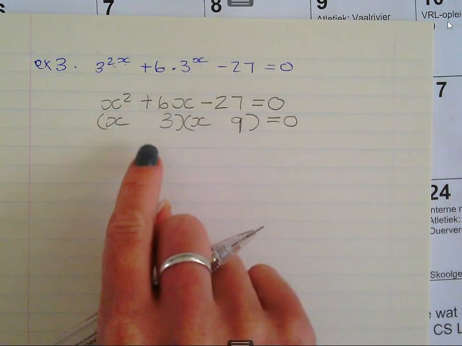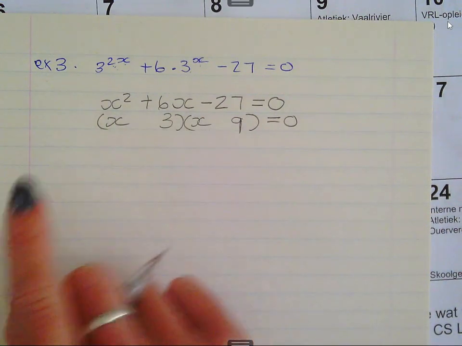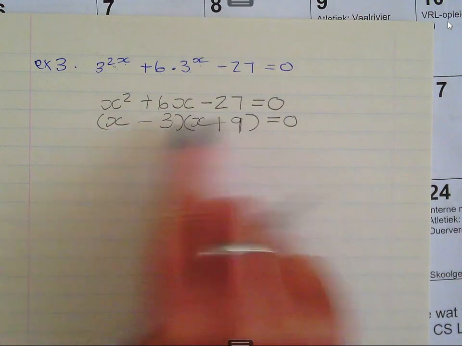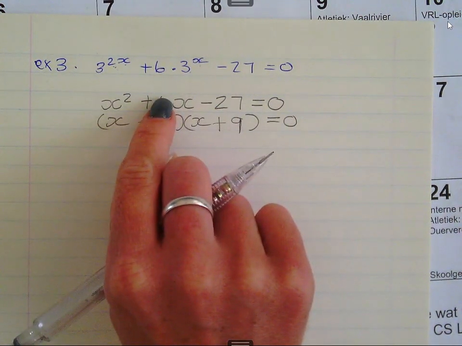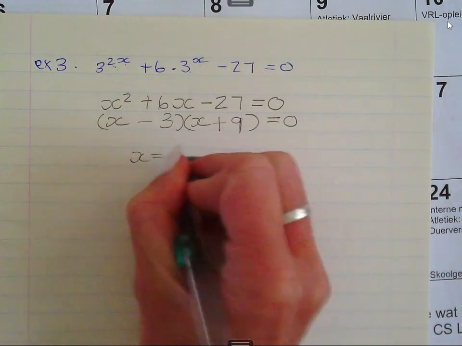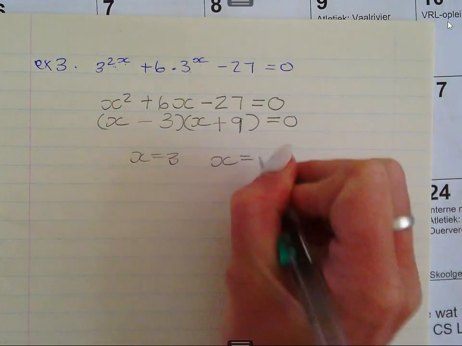Will it be plus or minus? Where will the plus and the minus be? Minus 3 plus 9, because plus 9 minus 3 will give you 6. Okay, always be sure of your signs. And then you would say x is equal to 3 and x is equal to negative 9.